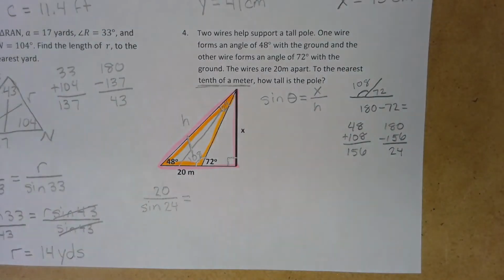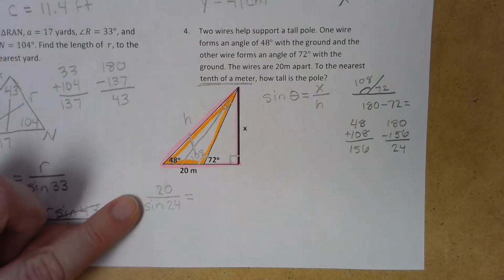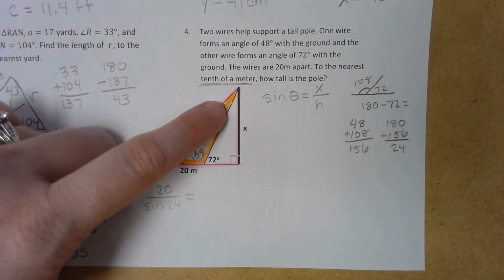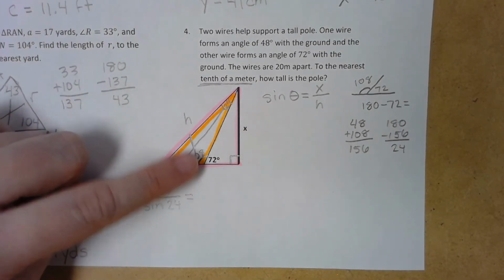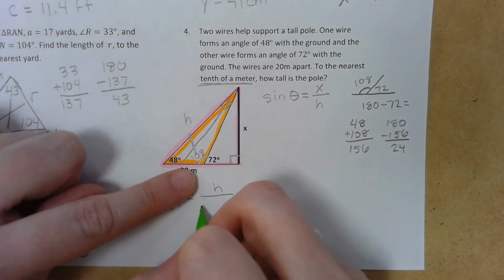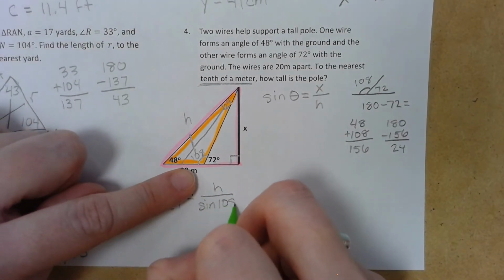So the angle side pair, they have to be opposite in order to use law of sines. So because we did the side and then the angle, we have to do that also with the other angle side pair. So h and sine of 108.